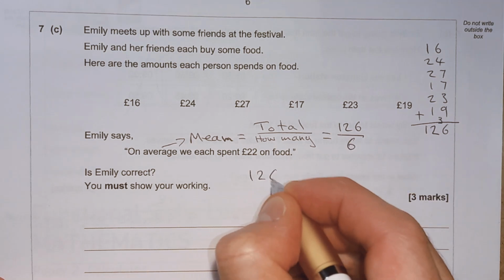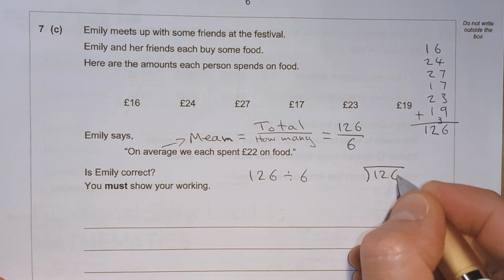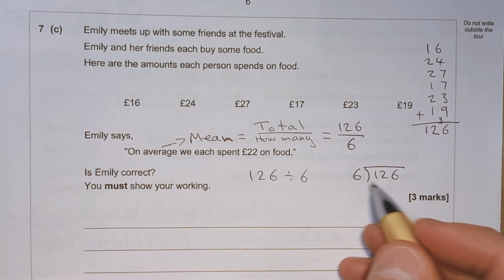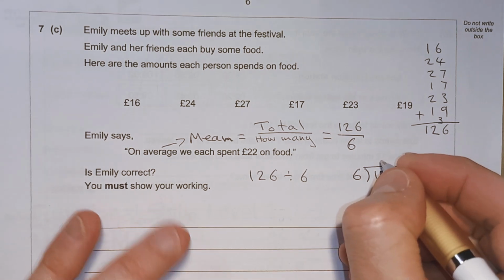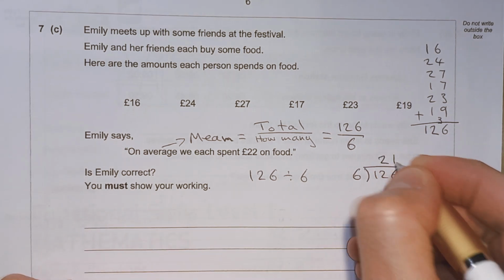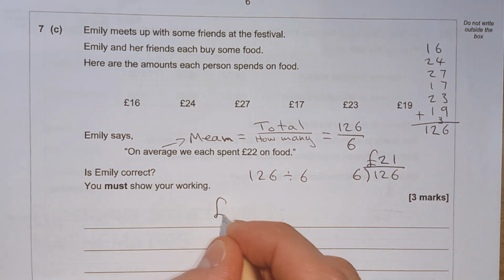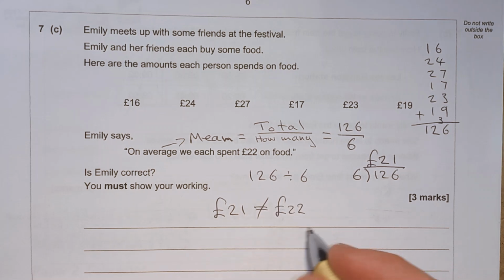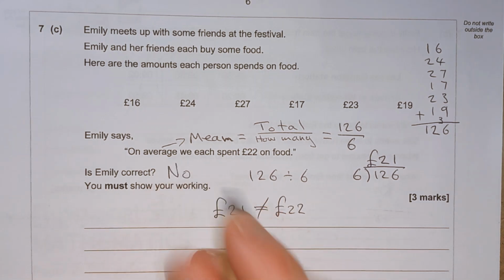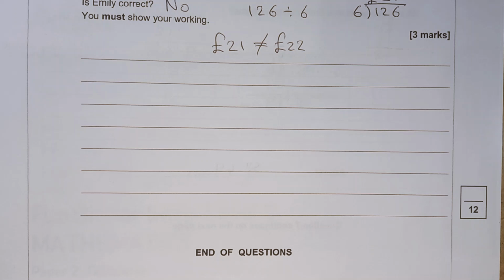So we want 126 divided by 6, which looks like this if we use the bus stop method. 6 doesn't go into 1, but 6 goes into 12. 6, 12, that's twice. And 6 goes into 6 once. So we get an answer of £21. Well, £21 is not equal to £22. So is Emily correct? No, she's not. And that's the end of the non-calculator section.